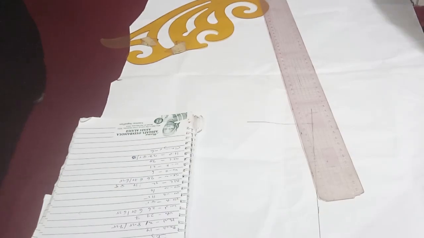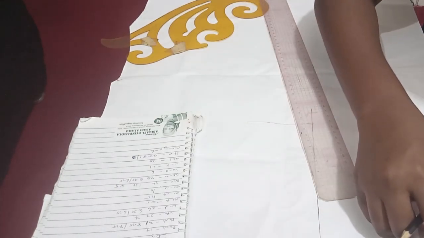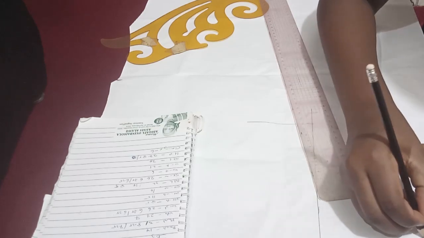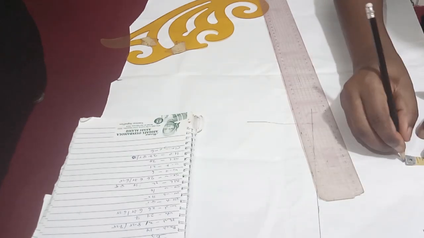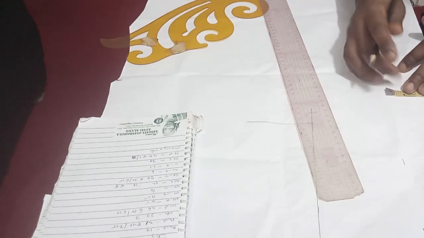Okay, so our nipple to nipple, to get the dart line, nipple to nipple is 3. So you're going to mark your 3 inches down to get the dart line.